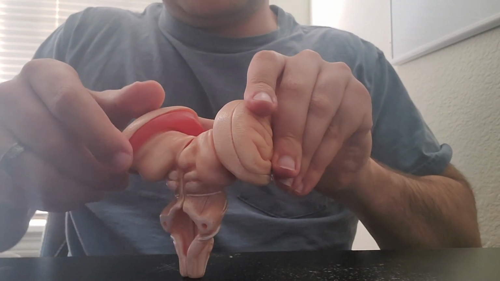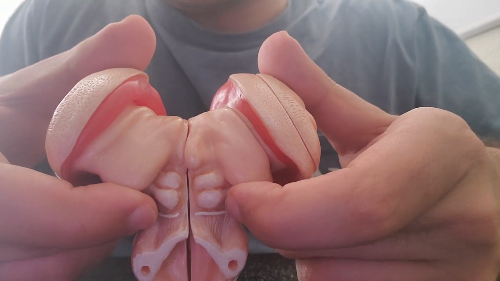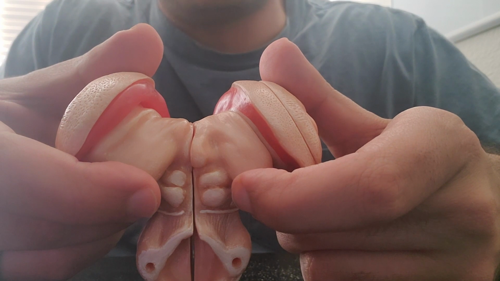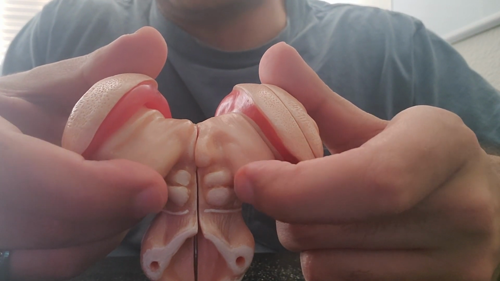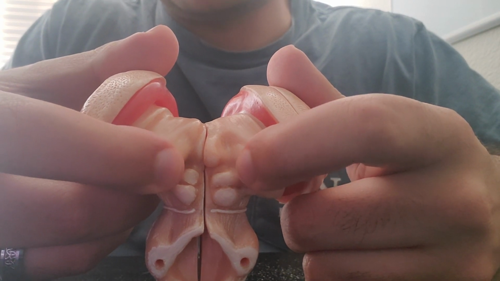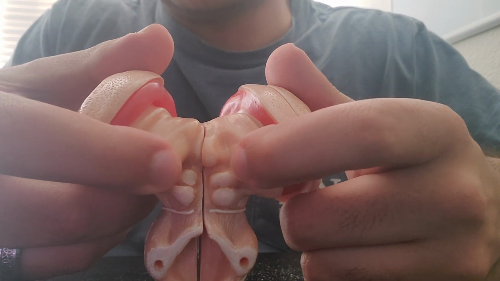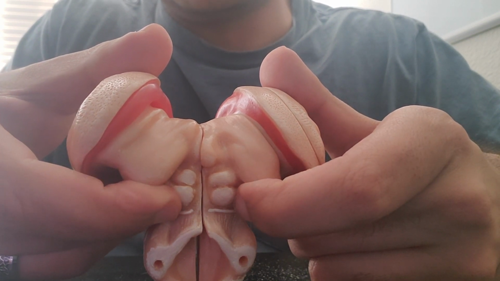And then if we look at the posterior side, we can see these four bulges here. This would be your corpora quadrigemina, and then that's broken down into two different portions. So you have your superior colliculi, which are the two that sit on top, and then your inferior colliculi, which are the two that are on the bottom.